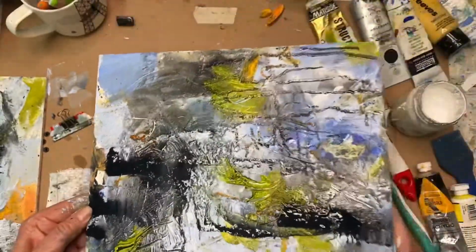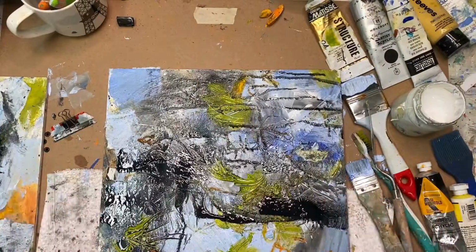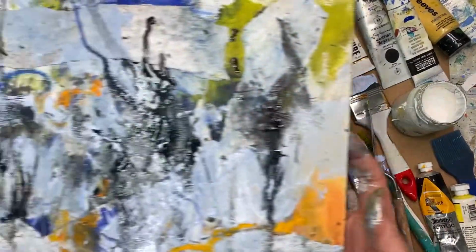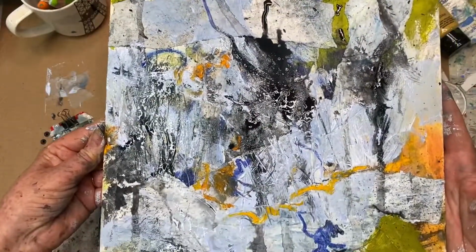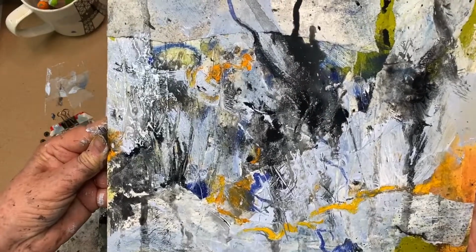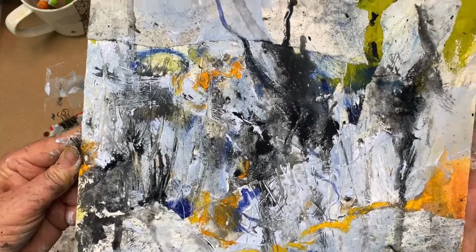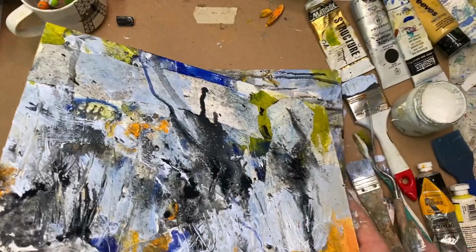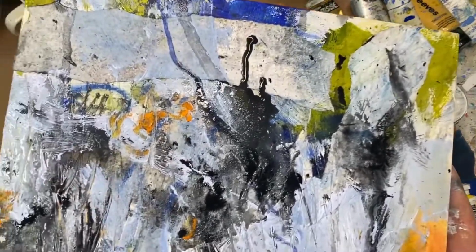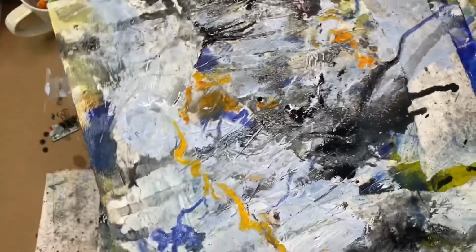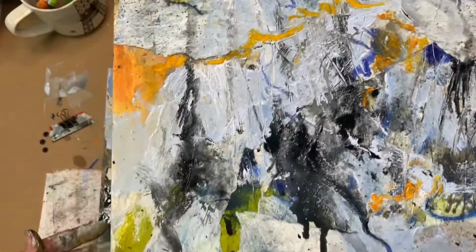So these are going to have to dry. This is the other one. It's got some nice drips there. The water's still moving on the surface, so they'll need to go outside and dry for a bit.